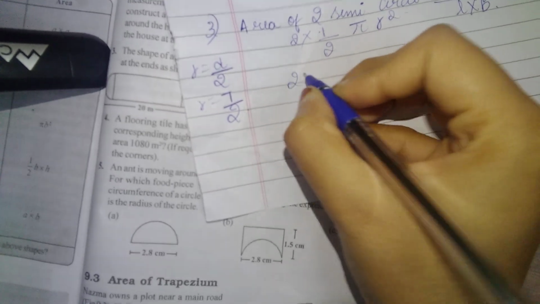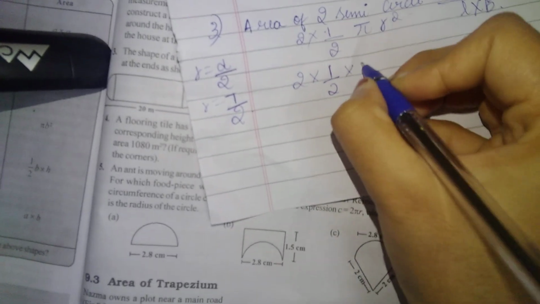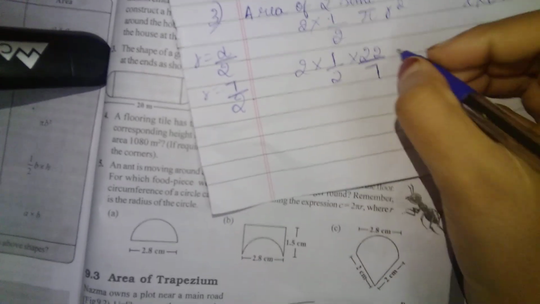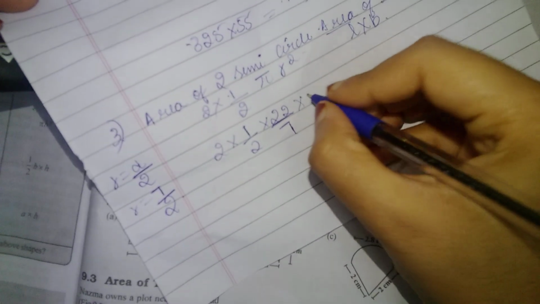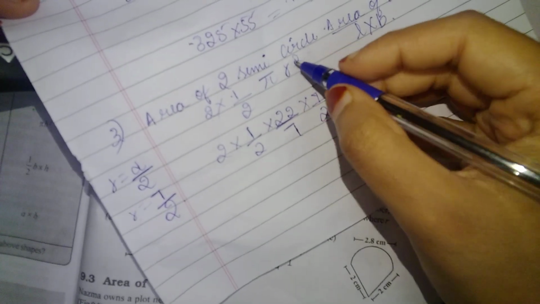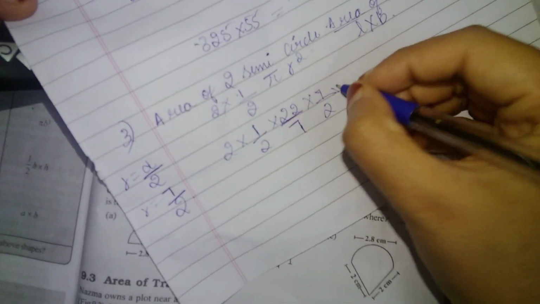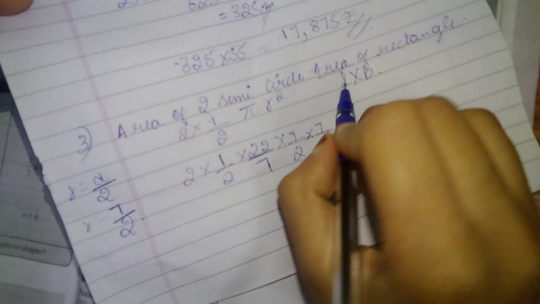2 as it is into 1 by 2. What is the value of pi? 22 by 7. The value of pi is always 22 by 7, no? Into r. What is radius here? We got 7 by 2. It is telling r square, so one more time we'll put 7 by 2. That's all. What is the length given in the question here?